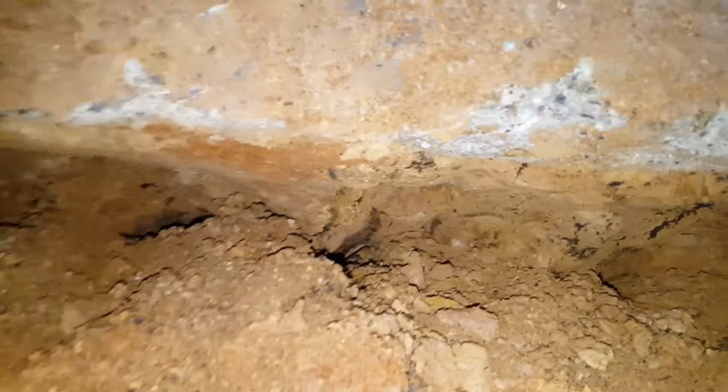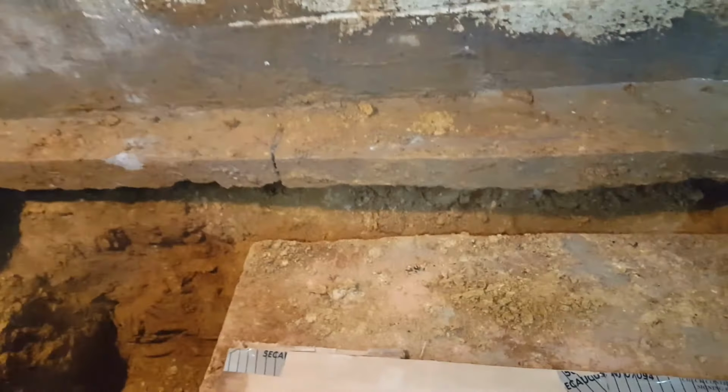If you look underneath of this particular floor, you'll notice that there is no block wall. They just built the block wall on top of the cement floor. This system will still work. We just need to put gravel and perforated pipe and let that lead to our sump pump.